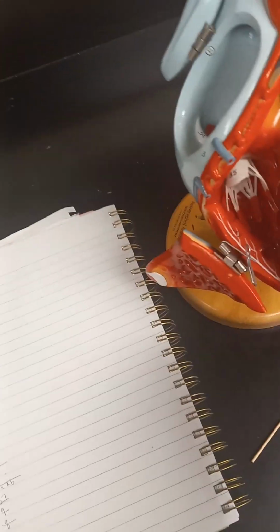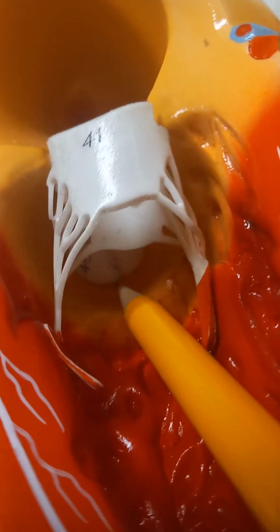And I forgot to mention the fourth one. It is known as the aortic valve. No, this is not aortic. You have to go right in there. I'm sorry if it's kind of hard. It's this thing over there, that is the aortic valve.